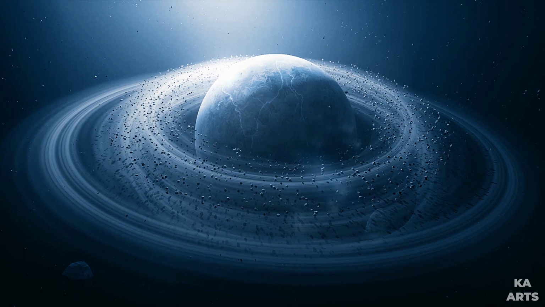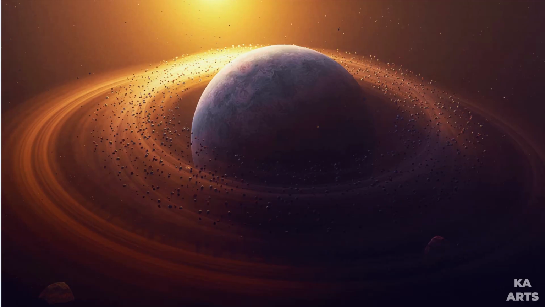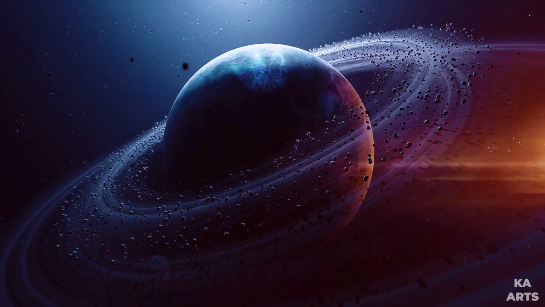So today I'm going to show you how to create this type of rings for planets and also space scenes. As many of you have requested me how to achieve this type of rings with transparency and also these asteroids in Blender, today I'm going to show you the step-by-step process about how to create these rings. In the coming videos we will discuss how to create this planet and volumetric lighting and also these small particles around the scene. So let's get started.